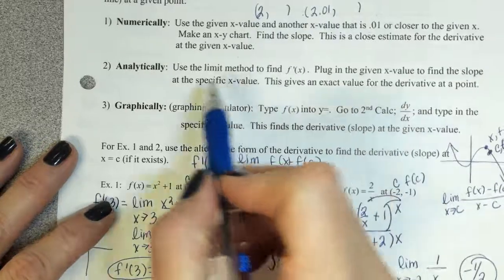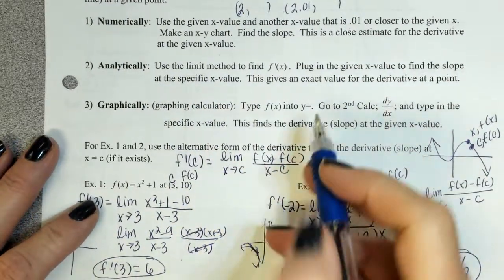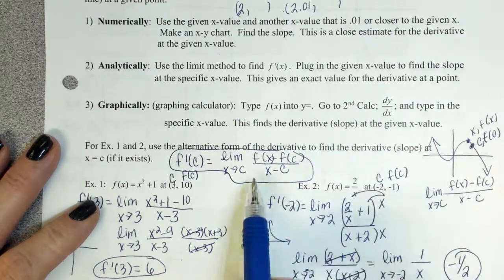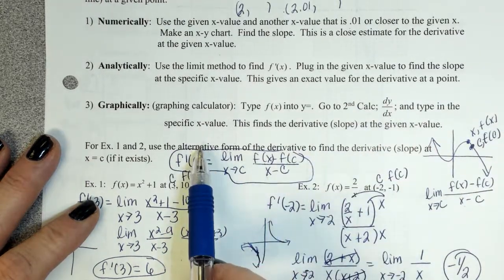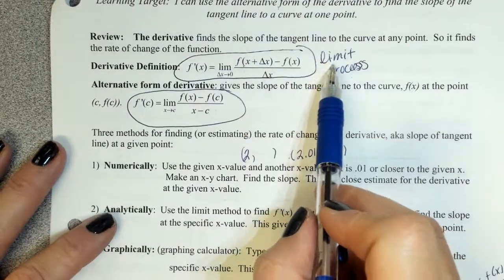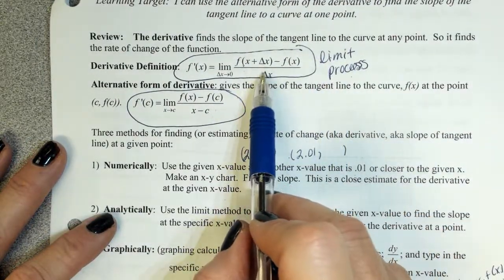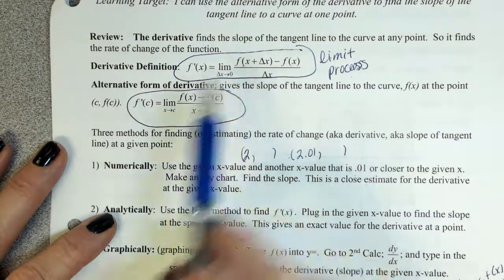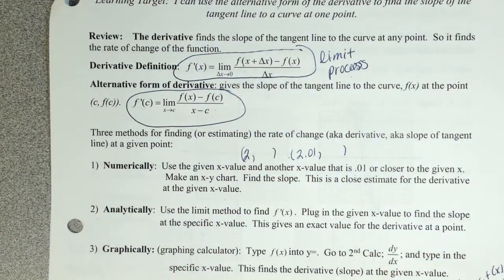Okay, guys, so just going back real quick, make sure that you know this formula. This is the new one. You're going to practice this on some problems in your book. That's going to be when they tell you to use the alternative form. If they tell you to use the limit process, they're talking about using this function back here, this method with the delta x. All right, very good. Let's stop there for a while.